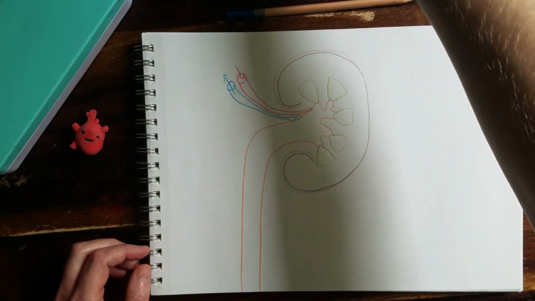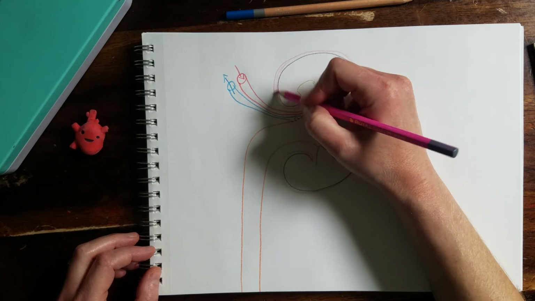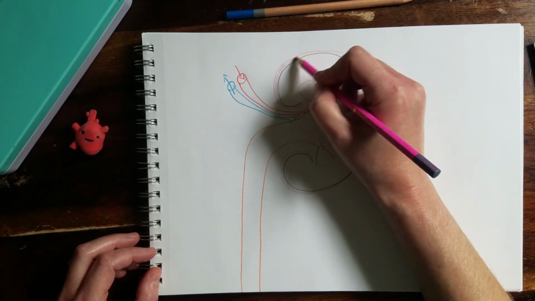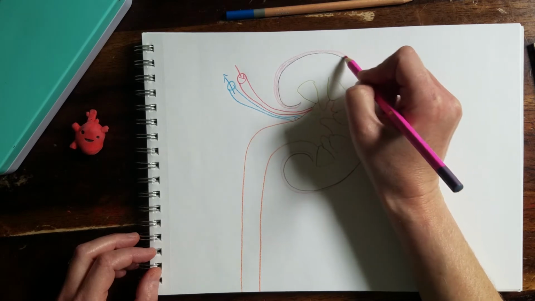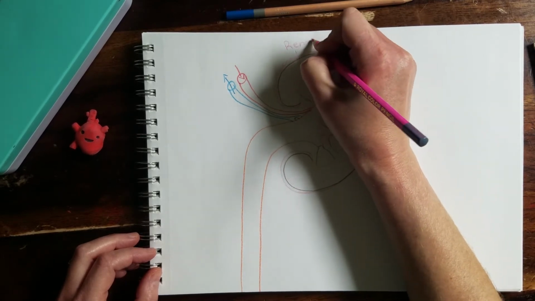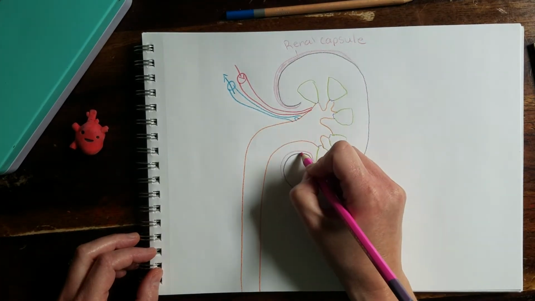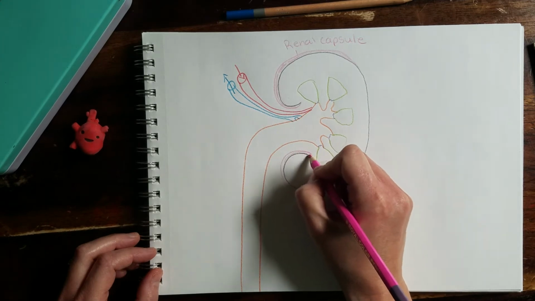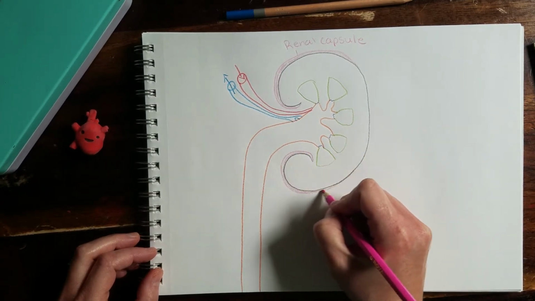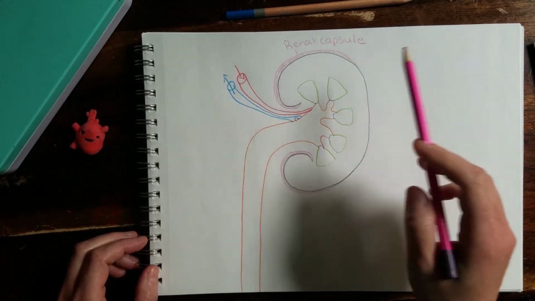So we drew this outer fibrous capsule first, right? So you could color that in if you wanted to, but this pink layer right here is called the renal capsule. The renal capsule is a fibrous capsule that helps to protect the kidney. You may remember from A&P1 that it's made out of dense irregular connective tissue.